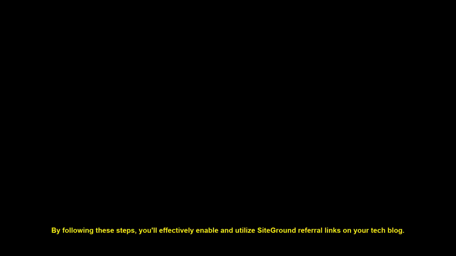By following these steps, you'll effectively enable and utilize SiteGround referral links on your tech blog. If the page does not load, refresh the browser or try again in a private or incognito window. Make sure you are using the correct email address, then retype it carefully to avoid small typos.